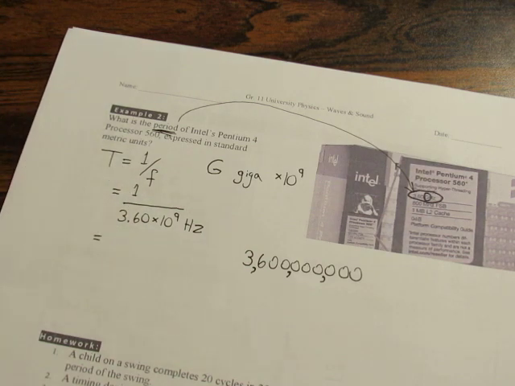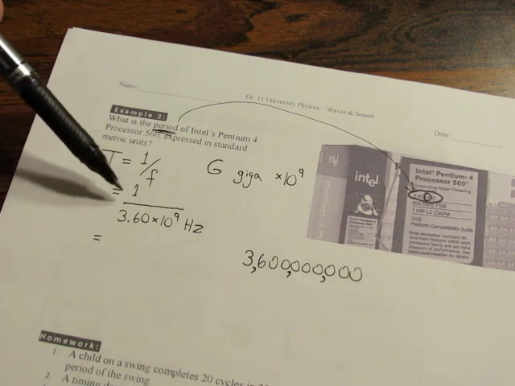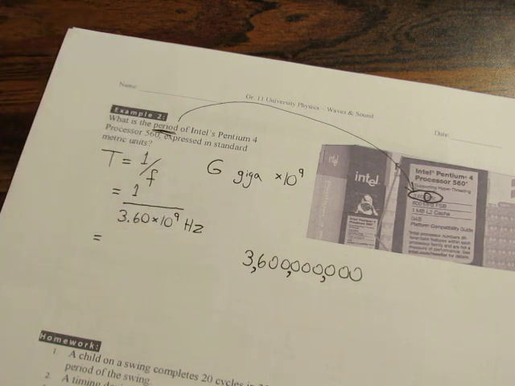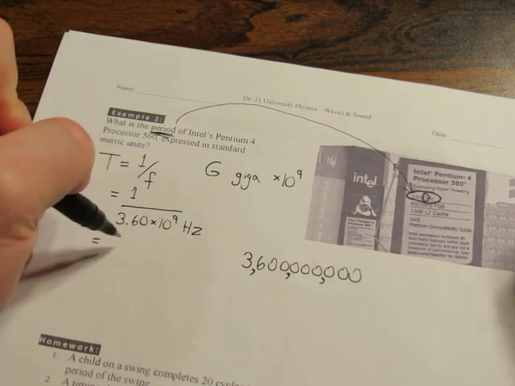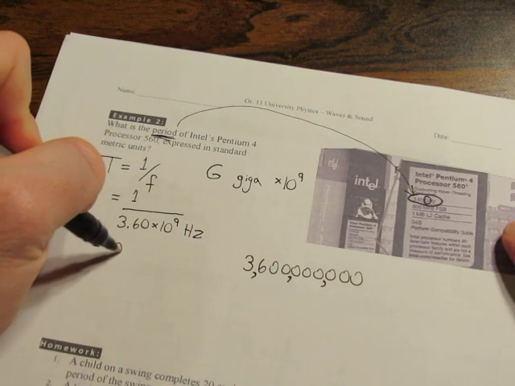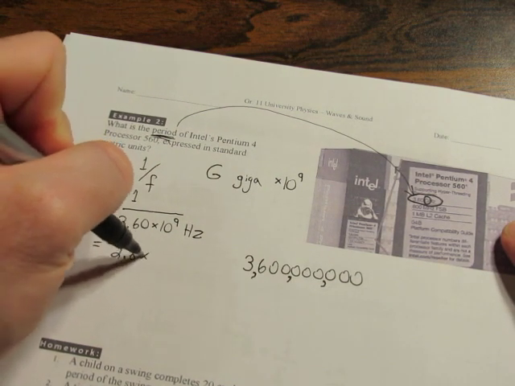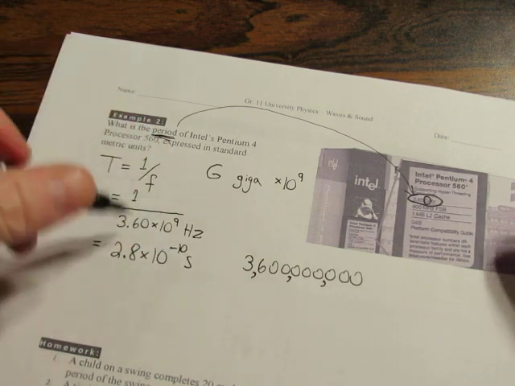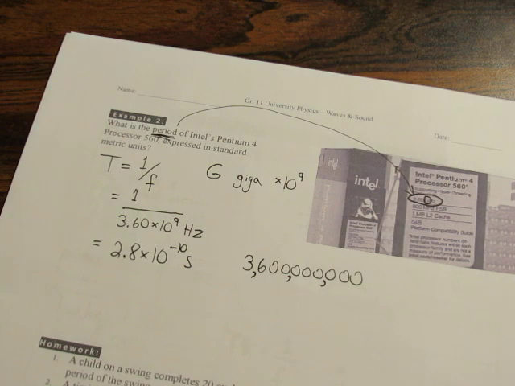Anyway, period is going to be how much time it takes for each one of these cycles to pass. And I really suggest plugging that into a calculator because you have to see if you remember how to do scientific notation. You'll get an answer that doesn't really make a lot of sense. It's 2.8 times 10 to the negative 10 seconds. That's how long it takes for one electron to flow through your computer.